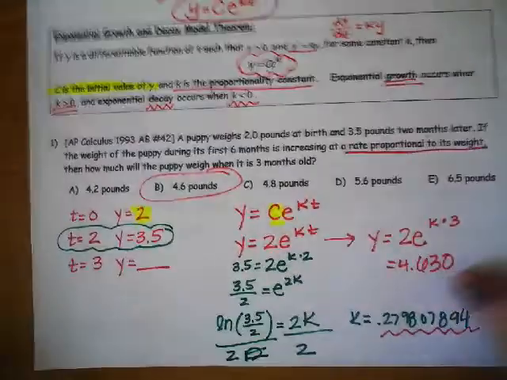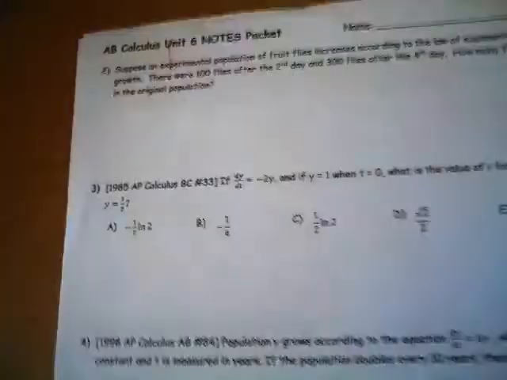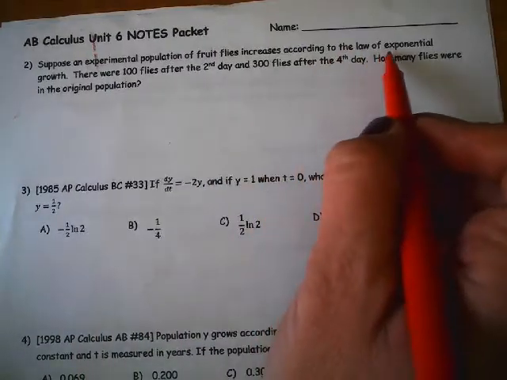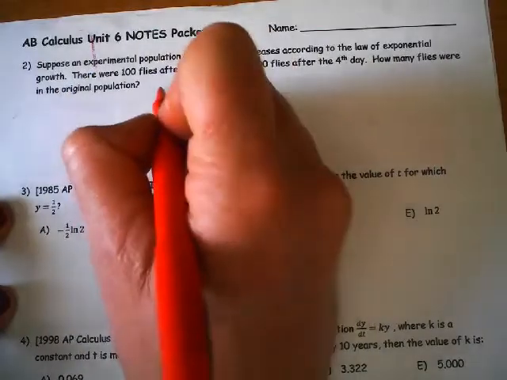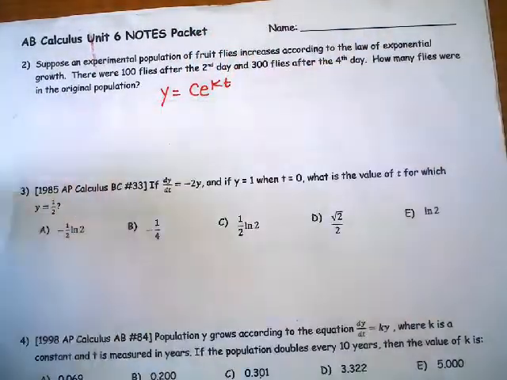Okay, let's flip our paper over, and we have 5 of these that we're going to go through. Problem number 2 says, suppose that an experimental population of fruit flies increases according to the law of exponential growth. Immediately when I see that, I'm going to write down Y equals CE to the KT. It's exponential growth.